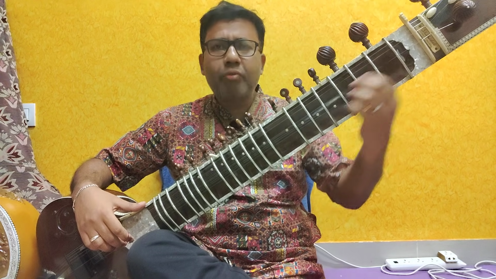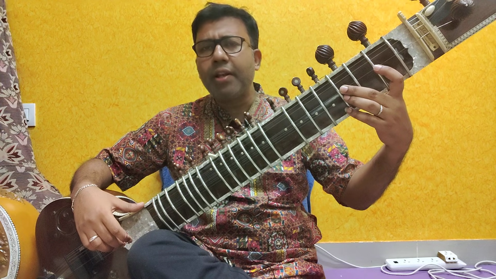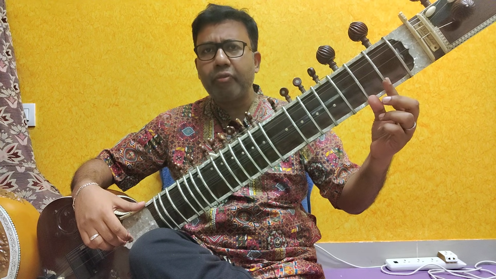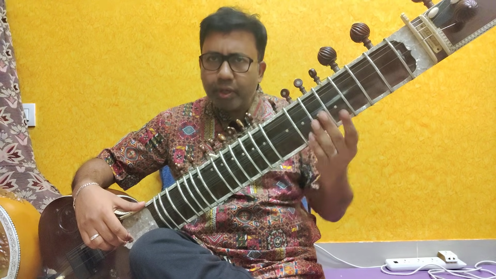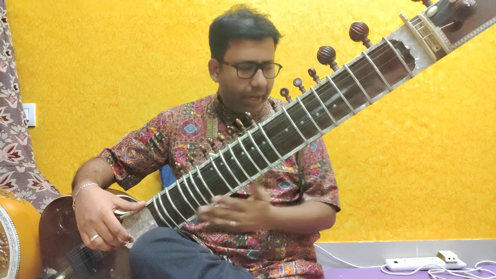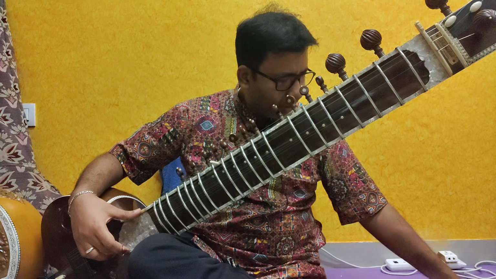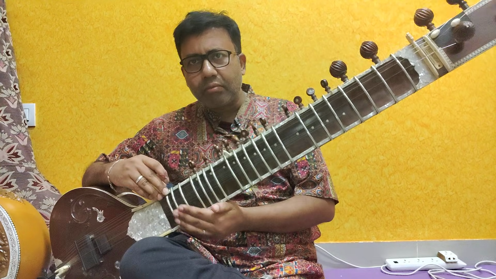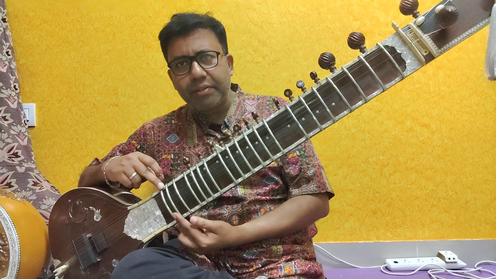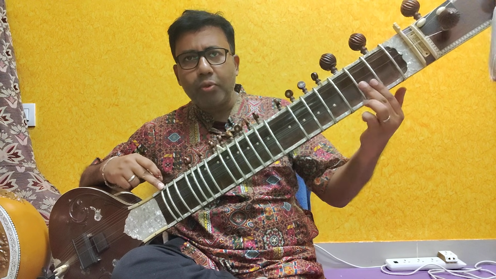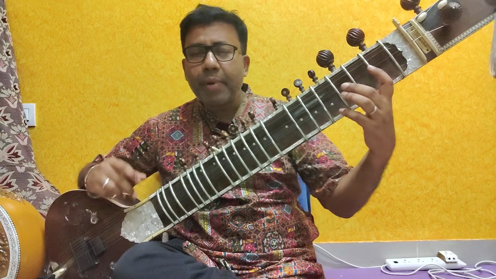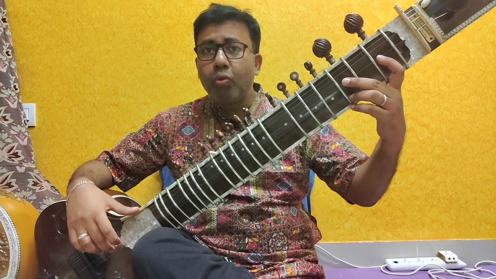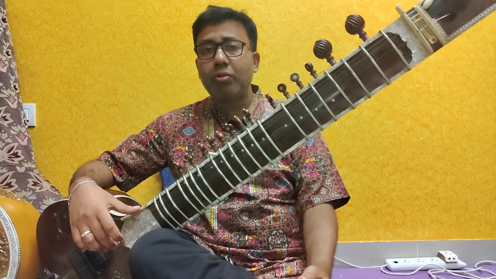And the gaps between consecutive notes are bigger, longer here compared to the higher octave notes, the middle octave notes. You see, the gap between the consecutive frets is larger, and gradually as you go to the middle octave it gets smaller, and gradually it gets even smaller once you go to Tar Saptak Sa. You see, from Ga to Shuddha Ga and Shuddha Ma, even one finger does not fit, and here almost two fingers will fit in between. So practicing in this lower octave is extremely important to get habituated with the gaps between the consecutive notes.